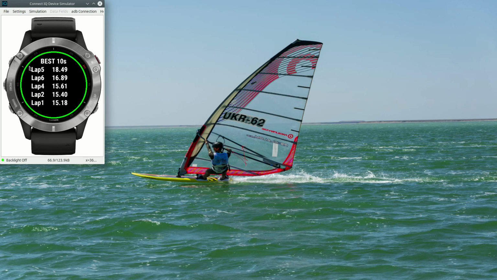Next screen will show you the best 10-second speed. The best one was on lap 5, and then lap 6, lap 4, lap 2, lap 1. And the next screen will show you the best 100 meters, 250 meters and 500 meters speed, and also alpha 500 speed, which is not yet detected. And the last screen will show you the best 5 alpha 500 speeds.